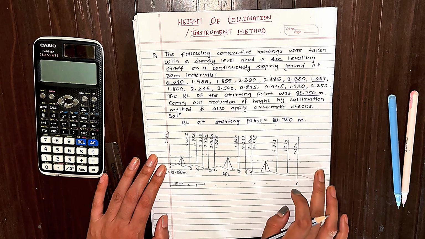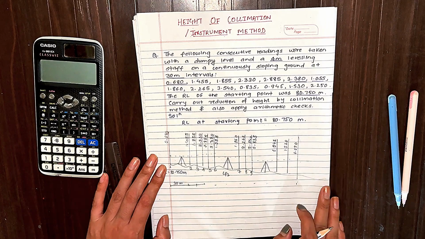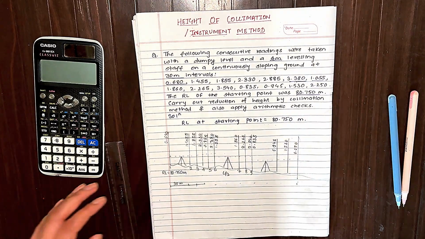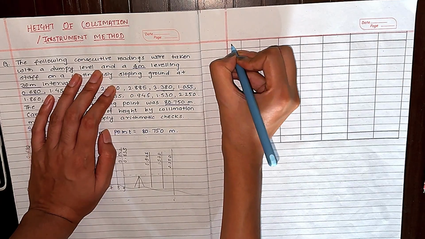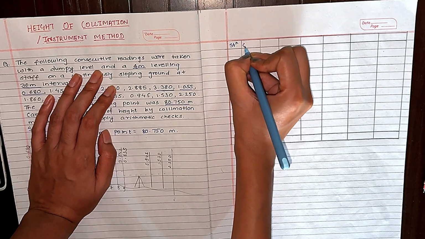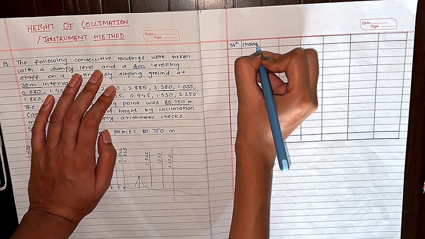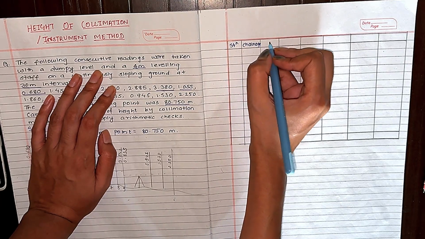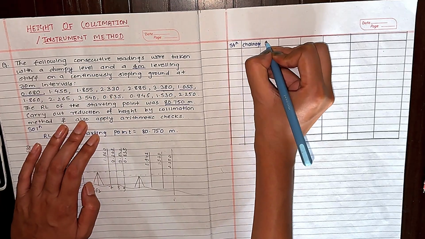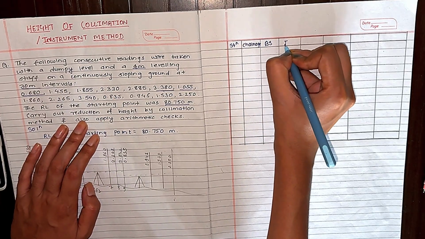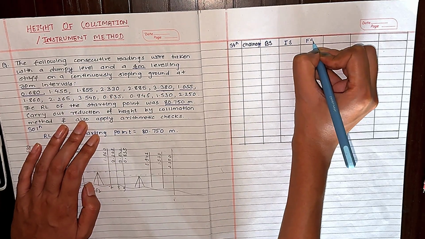Now we will draw a field level book in which we will calculate the RL of every station. This is a level field book. The first column here is for a station, then chainage. Then we have back side, intermediate sides, and the foresight.